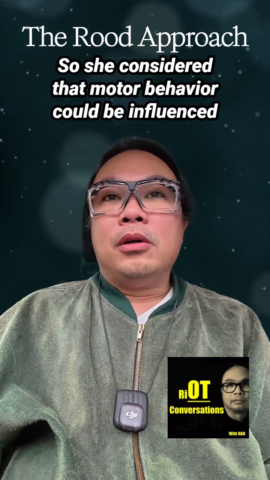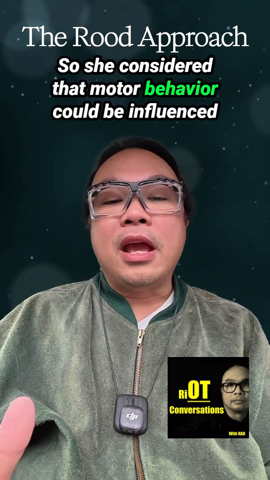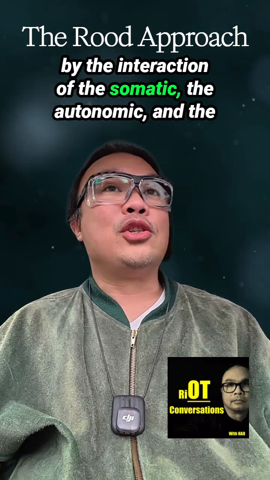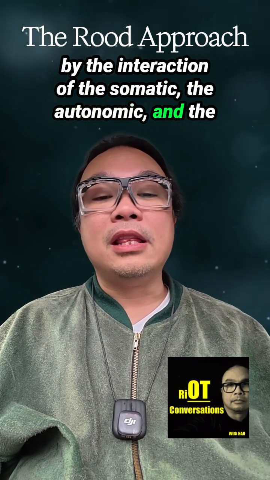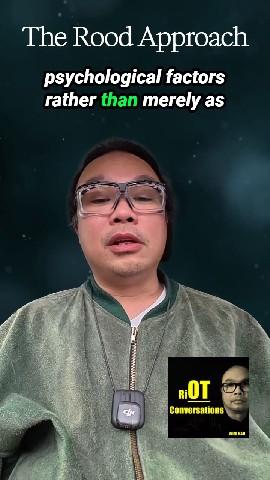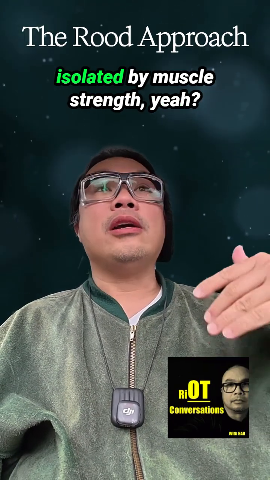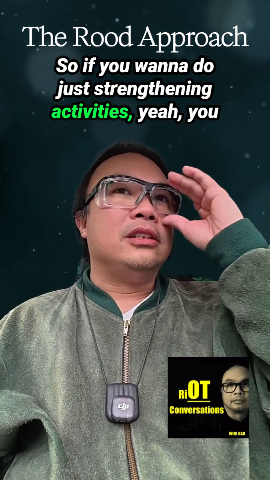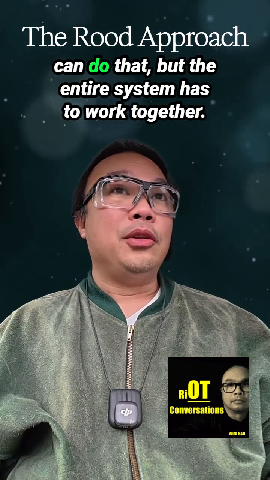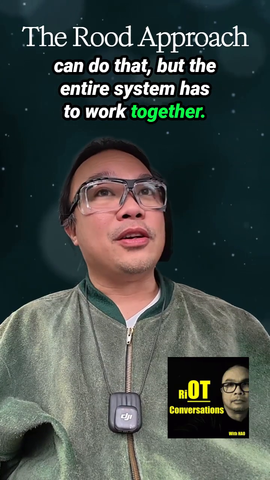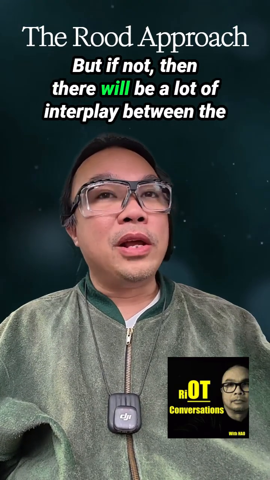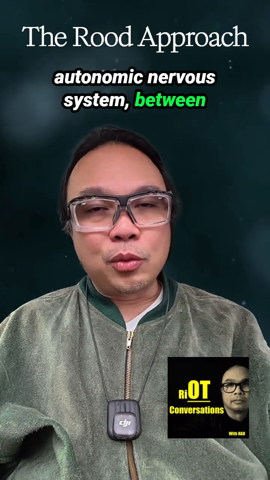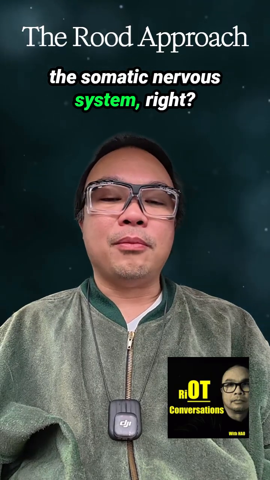So she considered that motor behavior could be influenced by the interaction of the somatic, the autonomic, and the psychological factors rather than merely by isolated muscle strength. Yeah. So if you want to do just strengthening activities, yeah, you can do that, but the entire system has to work together. If not, there will be a lot of interplay between the autonomic nervous system and the somatic nervous system, right?